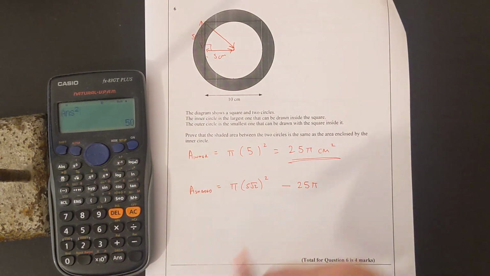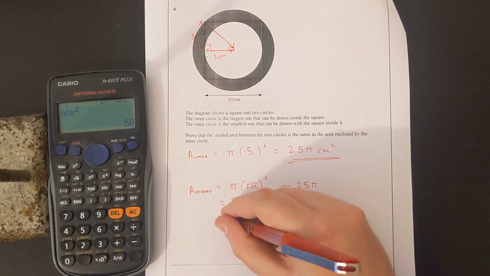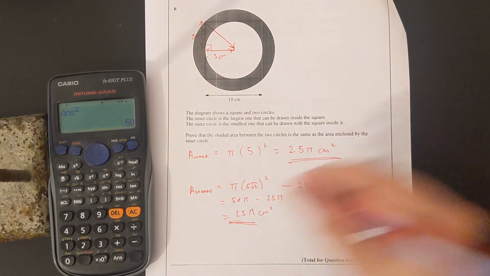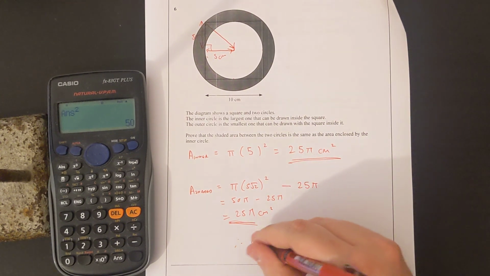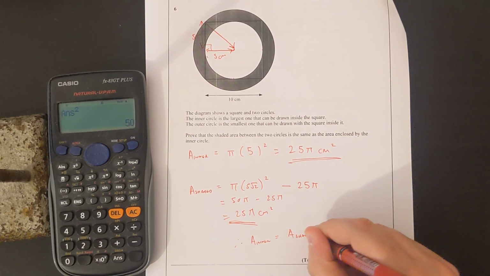If I square that, that is 50 pi, subtract 25 pi, which is 25 pi, which you'll notice is exactly the same as the area of my inner circle. So therefore the area of my inner circle is equal to the area of my shaded region.